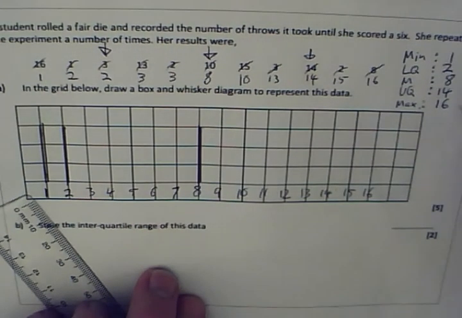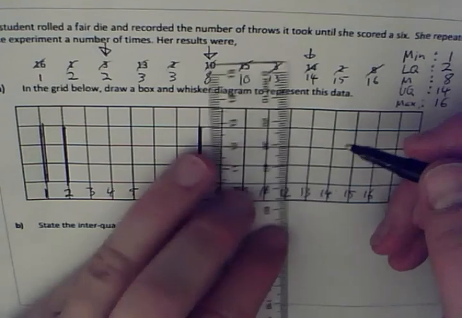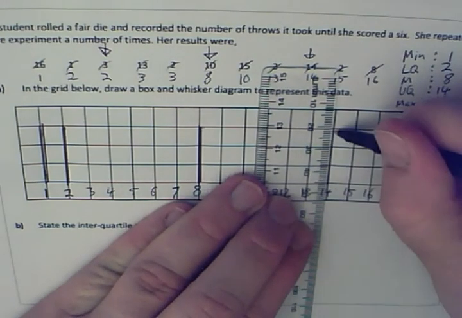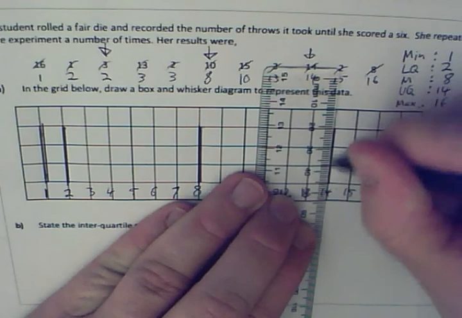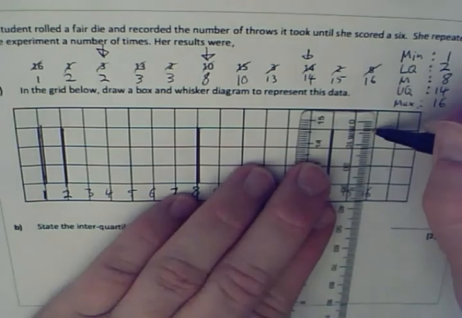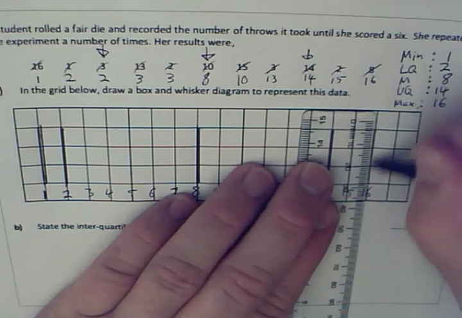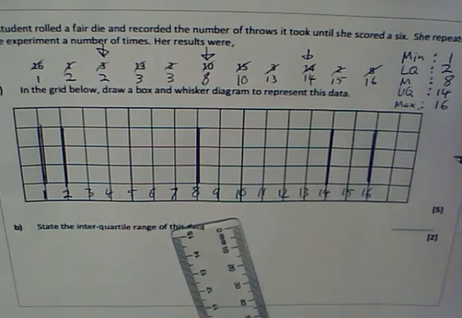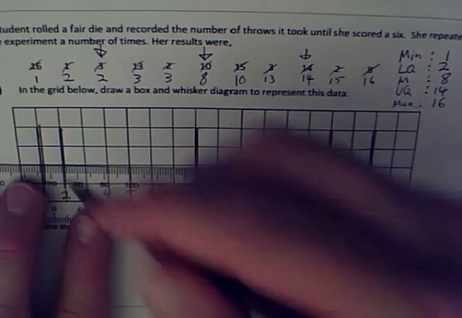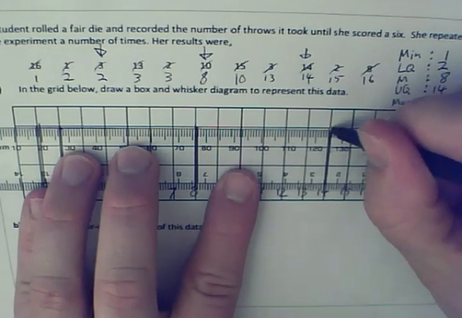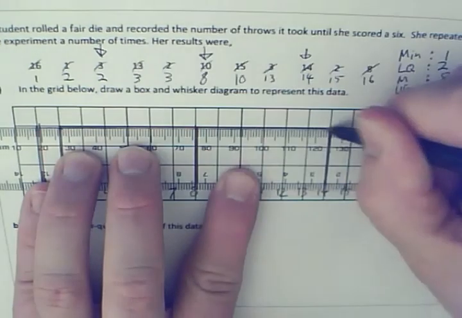My upper quartile is at 14, and my maximum is at 16. So I'm just putting these all in as lines. Now it's a box and whisker diagram, or a box plot. So I know that I'm going to have whiskers going out. Firstly, the bit that's boxed is the interquartile range, between the upper quartile and the lower quartile. So I'm going to box that up like that.